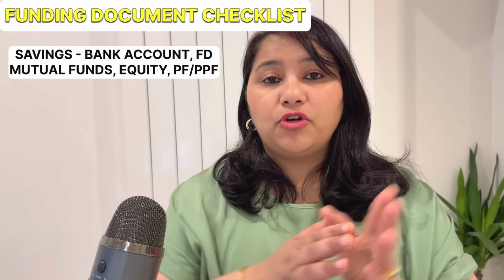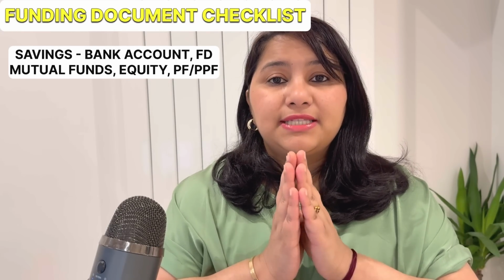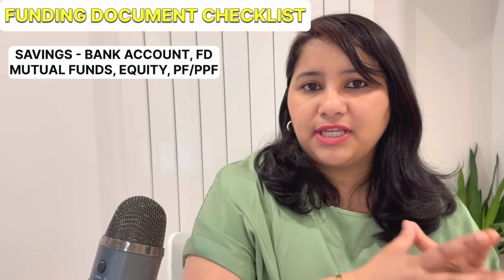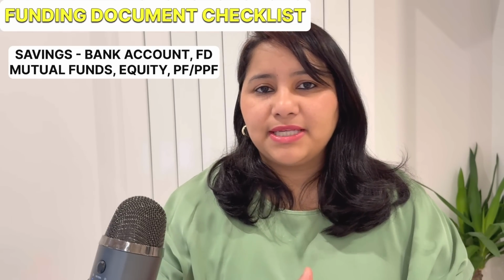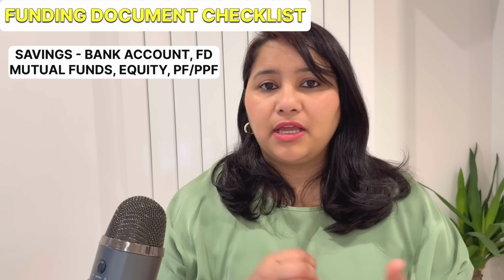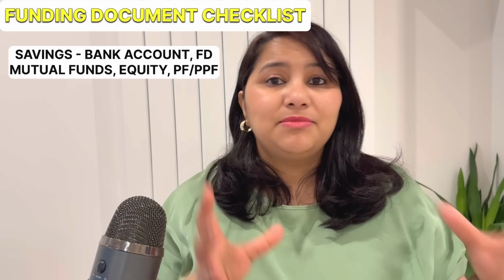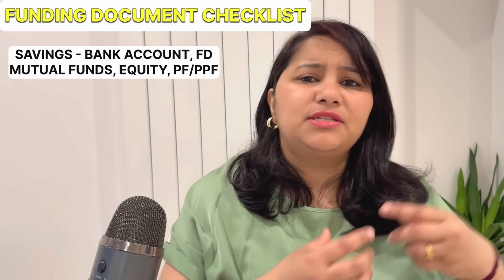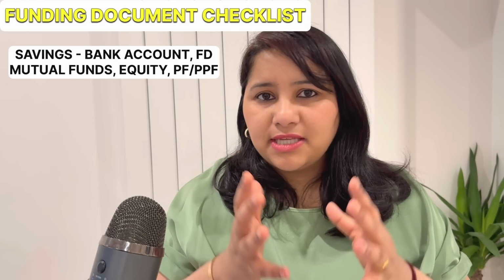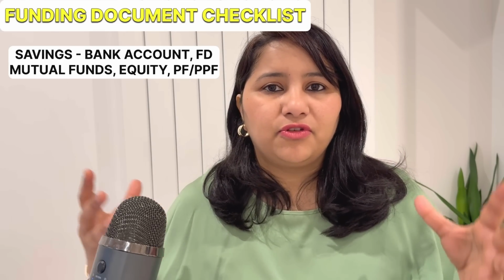The second category of documents is savings. Now, the savings that your sponsor has, that is the liquid savings, is going to fund your education in the US. And liquid savings are basically your bank accounts, FDs, mutual funds, PF, PPF, stock, equity, any bonds. Many times I see students make a mistake of considering just the bank account for the savings. But don't restrict yourself to only bank account. Savings essentially means all the financial savings of your sponsor.